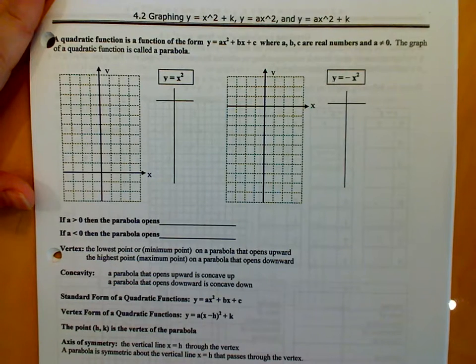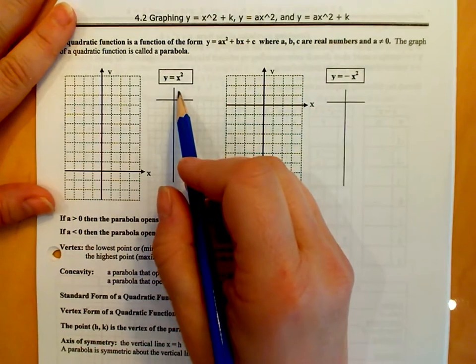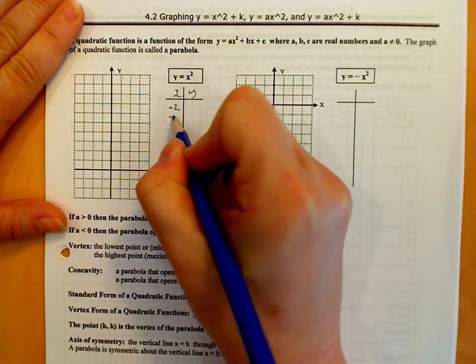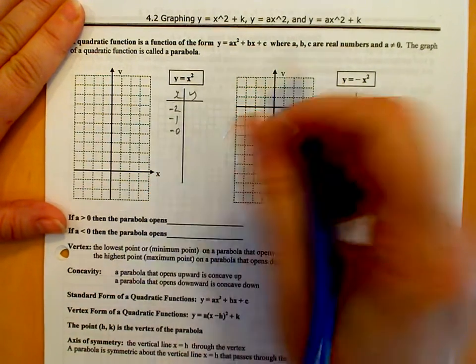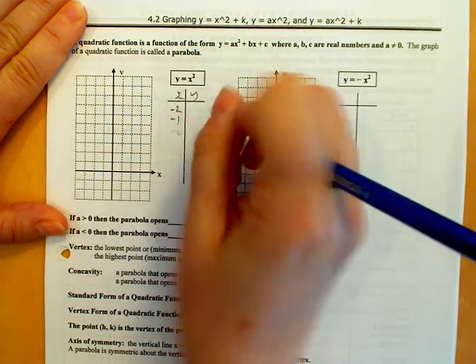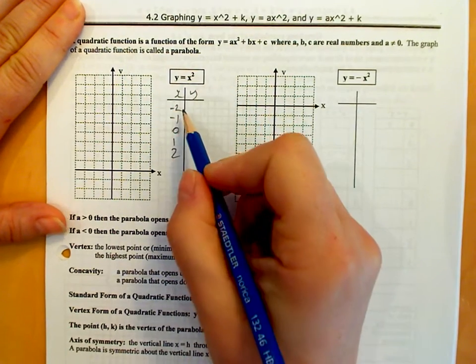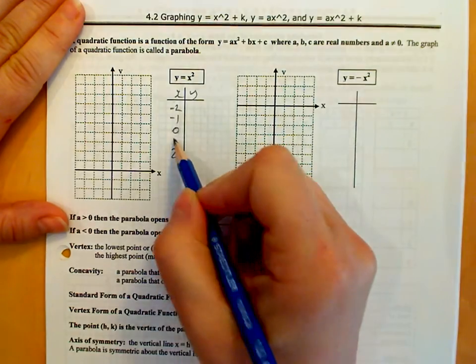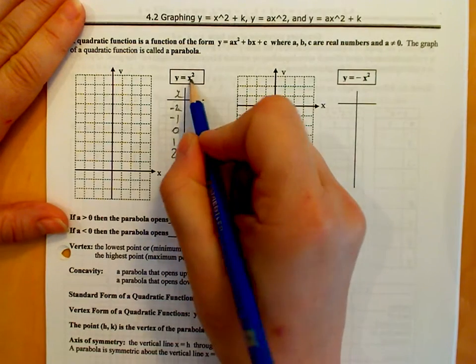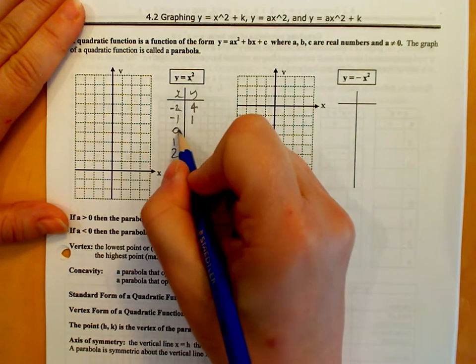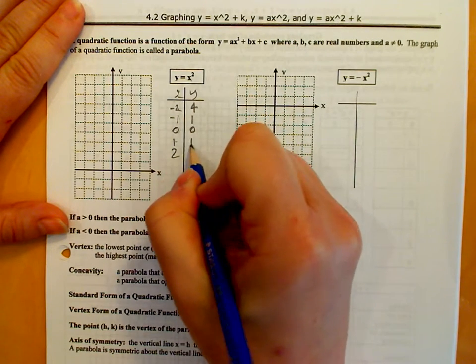First and foremost, I want you to become familiar with graphing a basic parabola, which is y equals x squared. If we just plug in negative 2, negative 1, 0, 1, and 2, so negative 2 squared is positive 4, negative 1 squared is 1, 0 squared is 0, 1 squared is 1, 2 squared is 4.